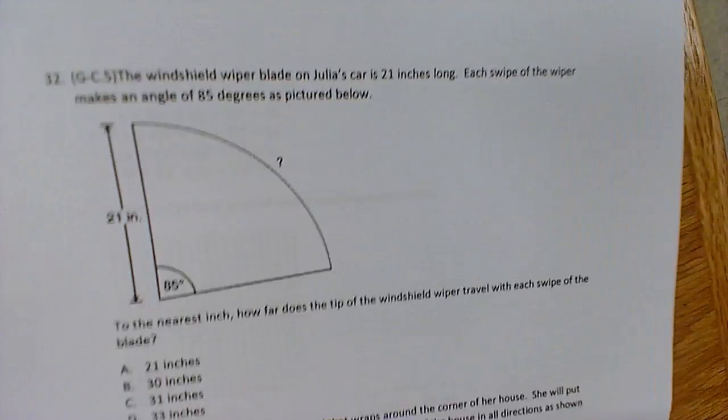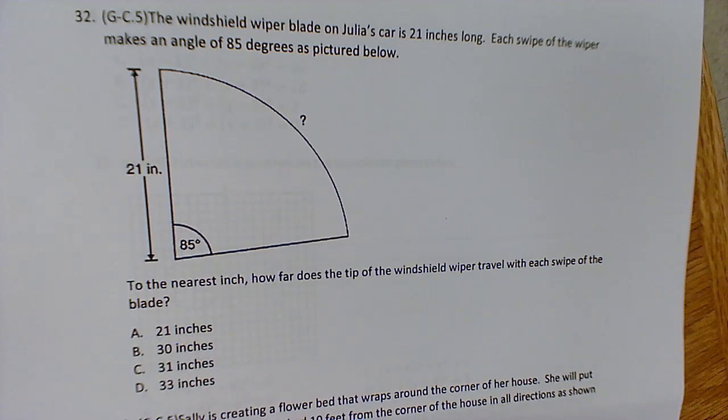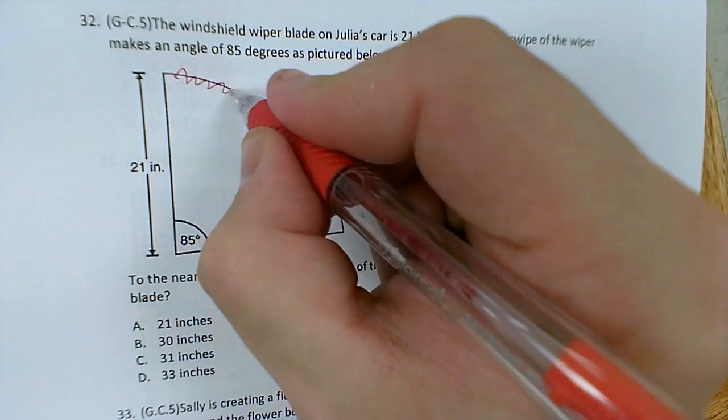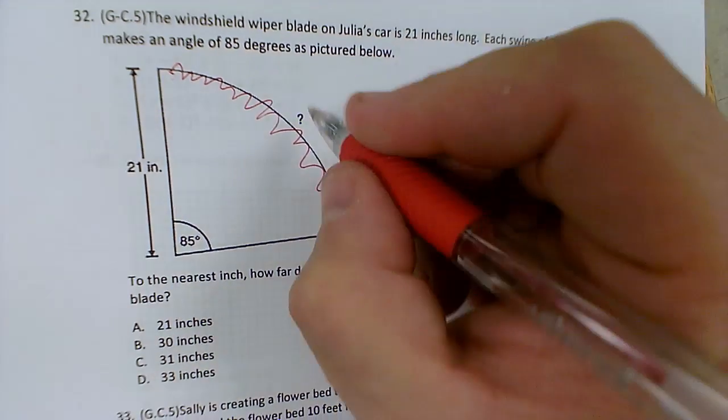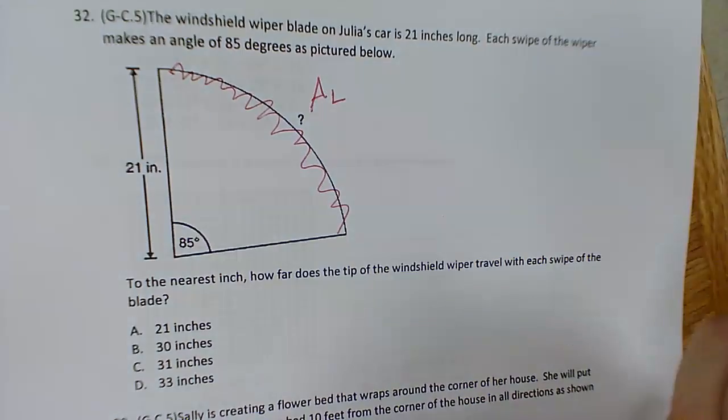But now we'll look at question 32 because it is a complex question, but it's actually probably easier than the previous ones. So the windshield wiper blade on Yuli's car is 21 inches long. Each swipe of the wiper makes an angle of 85 degrees as pictured below. To the nearest inch, how far does the tip of the windshield wiper travel with each swipe of the blade? So that windshield wiper here, this is actually going to be your arc length, whatever you get.